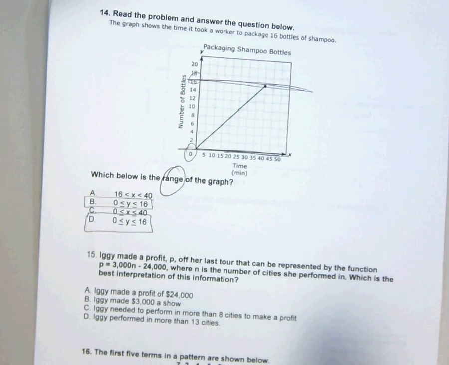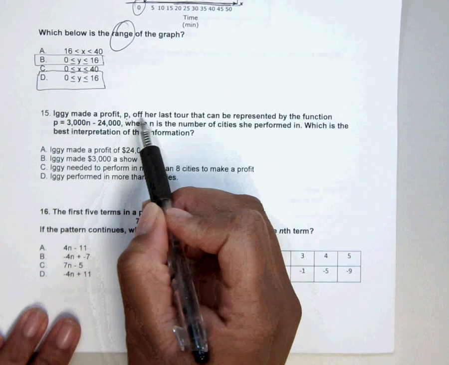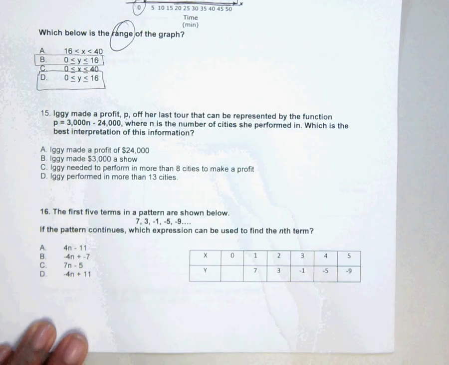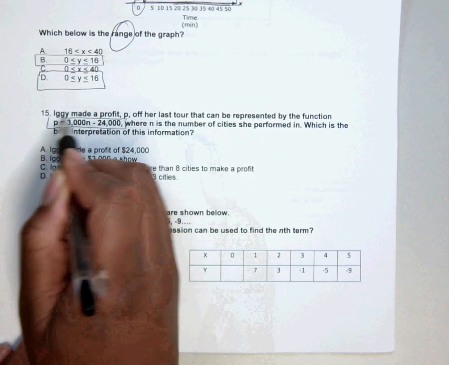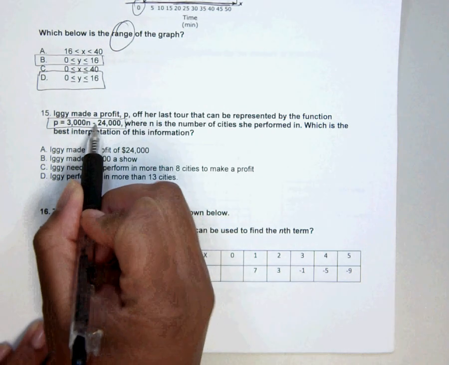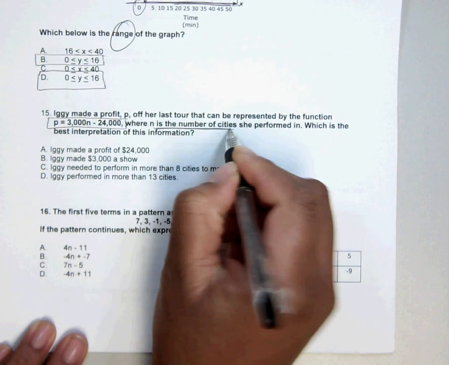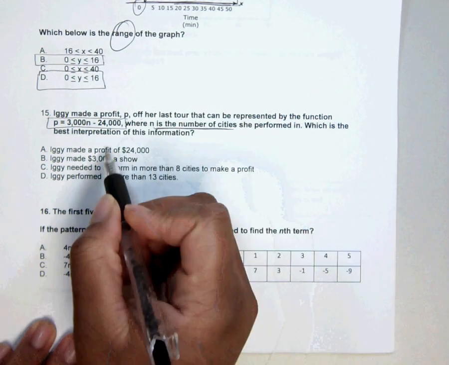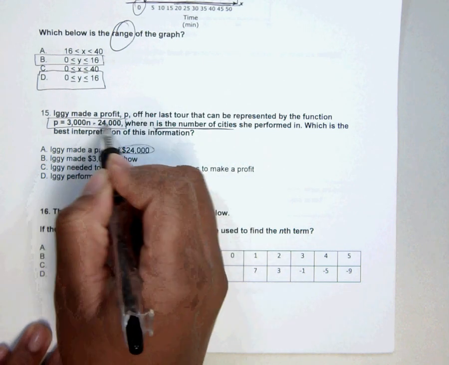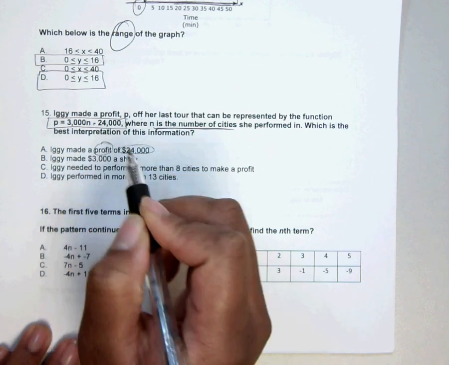Okay. Number 15. Iggy made a profit, P, off her last tour that can be represented by the function. This is the function: $3,000 times N and subtract off 24,000. And N is the number of cities. Which is the best interpretation? So will she make a profit of $24,000? Well, it says minus 24,000. So I don't think minus means a profit, because profit to me means good stuff, positive stuff.